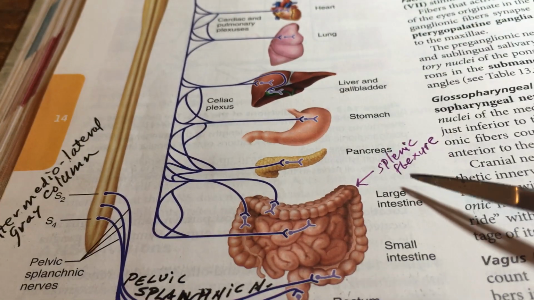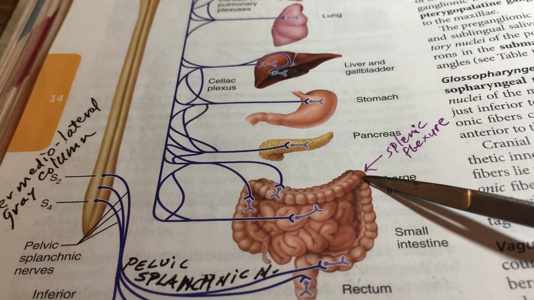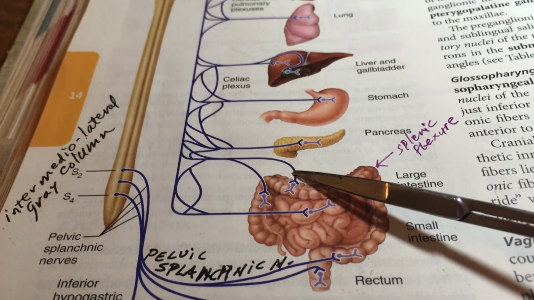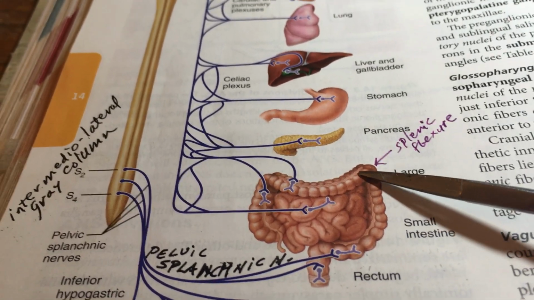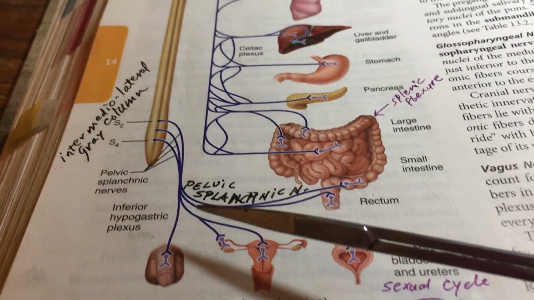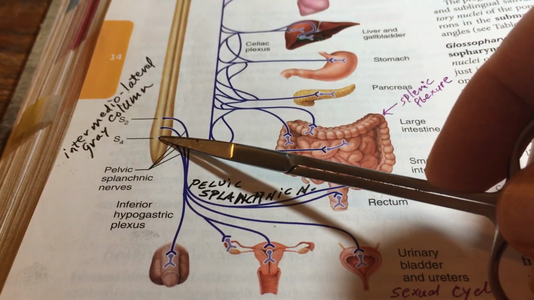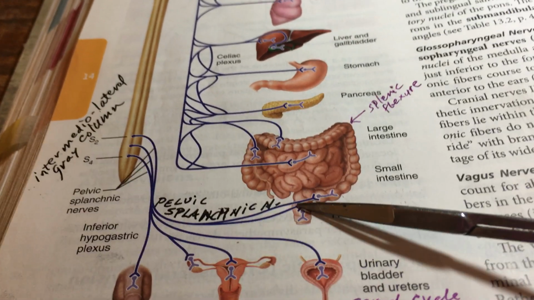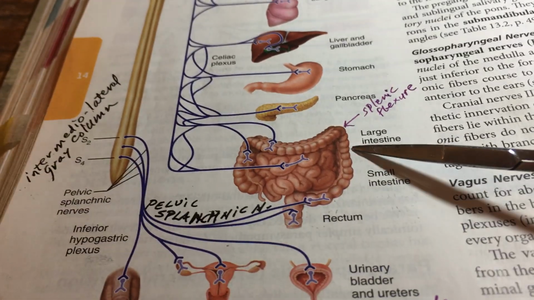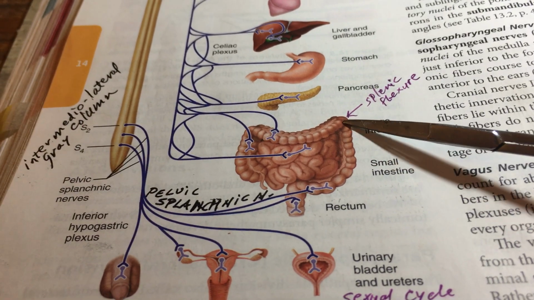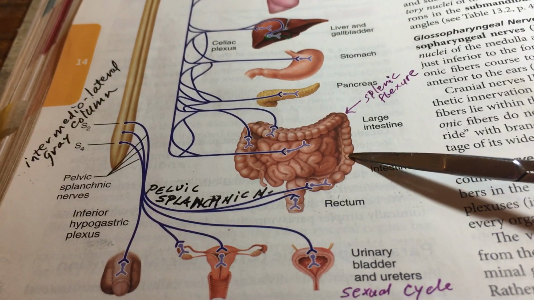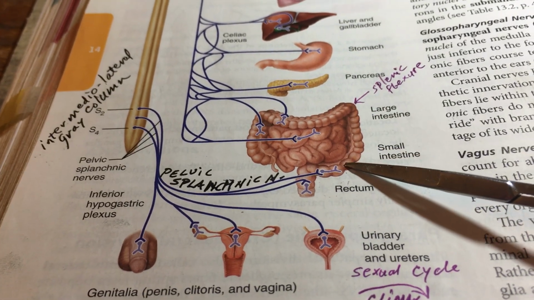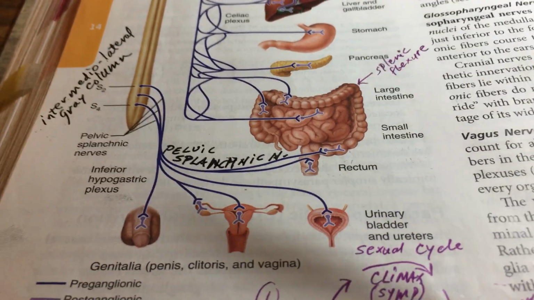Here it ends. I'm sort of pointing right here to the splenic flexure. This is the end right here of vagus innervation of the large intestine. And then beyond that, we have to rely on S2 to S3 to come in with what's called the pelvic splanchnic nerve. The pelvic splanchnic nerve is going to come over to here, and then down, down, down here in the descending colon, sigmoid colon, rectum.